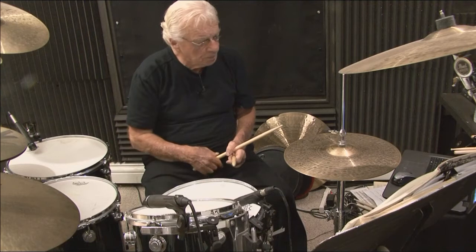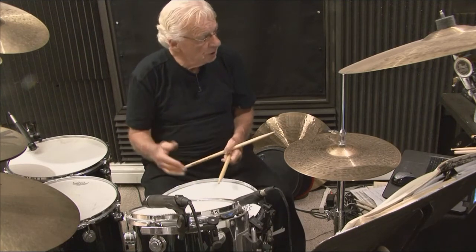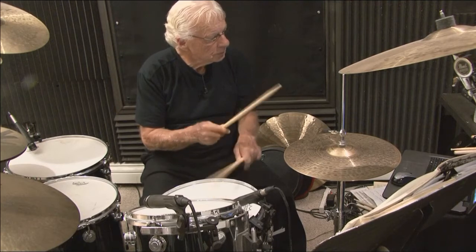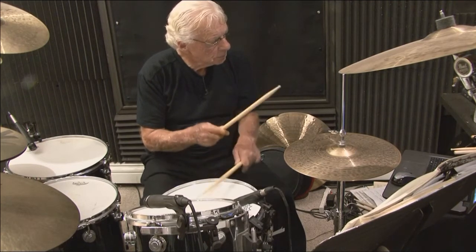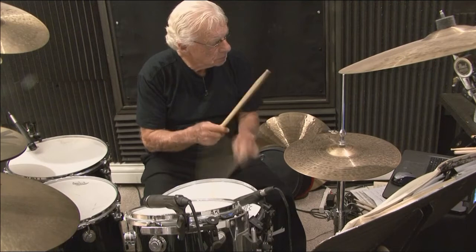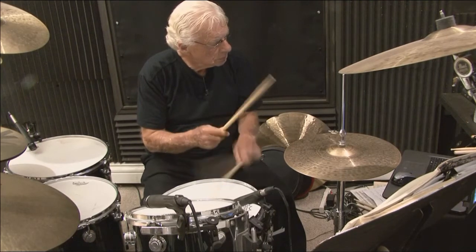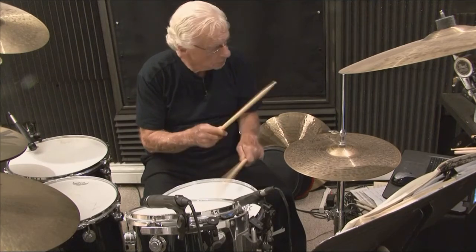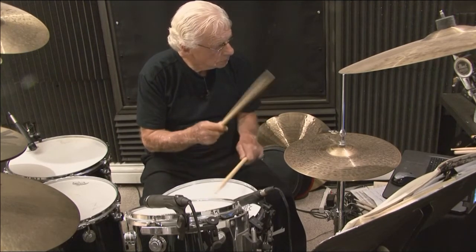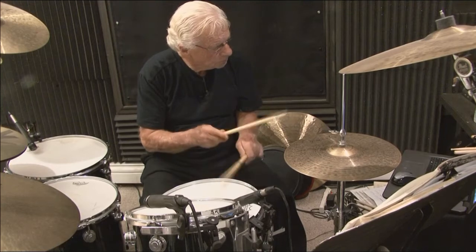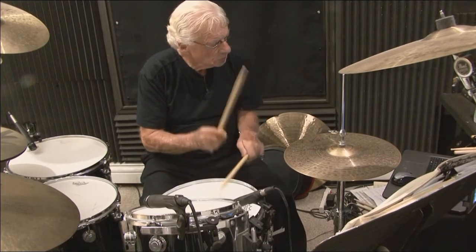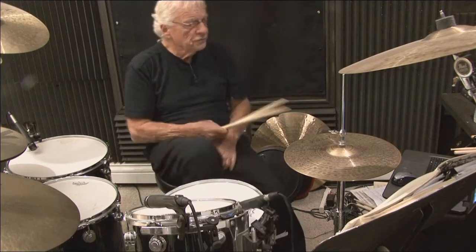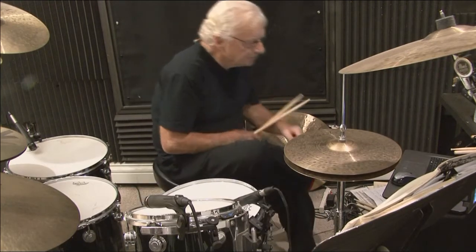The backbeat is popping, and the bass drum is right there. Do that for 2 or 3 minutes and you'll be happening.